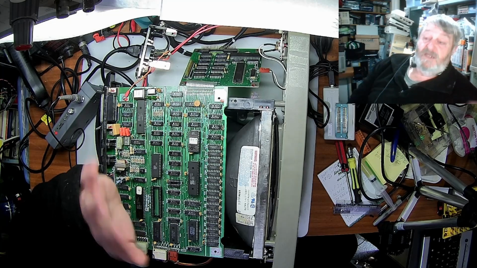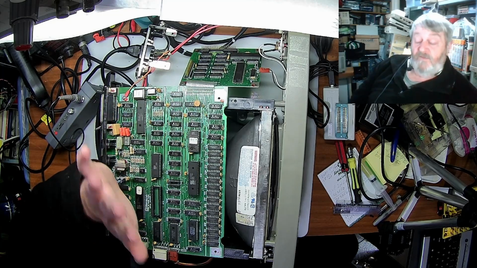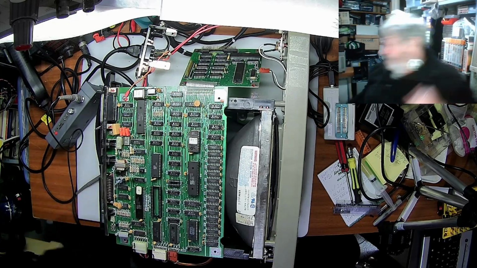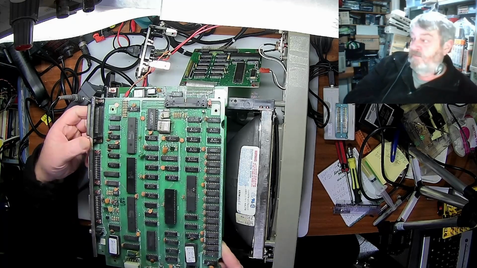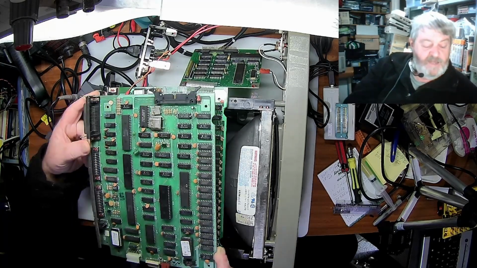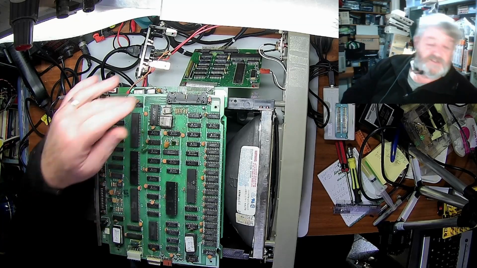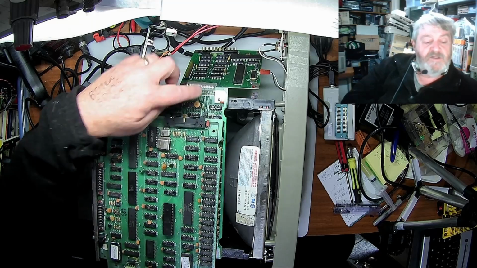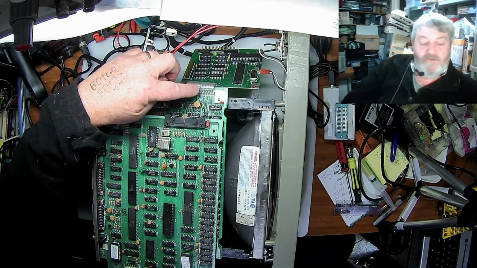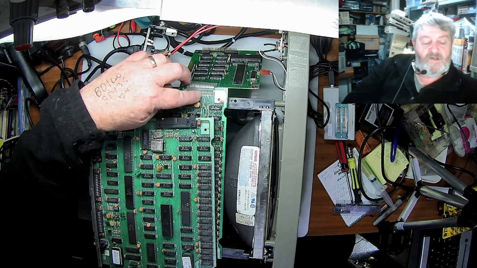I left it for a day, and I went out and pulled the board off the Bondwell-14. This is the main board of the Bondwell-14. Now they don't have the hard drive in them. They have dual floppies, so that's why it's got the floppy drive connector here. If you look at this board here, where this ribbon cable is, there are two ribbons that go through it. So that's where this connector would have gone.